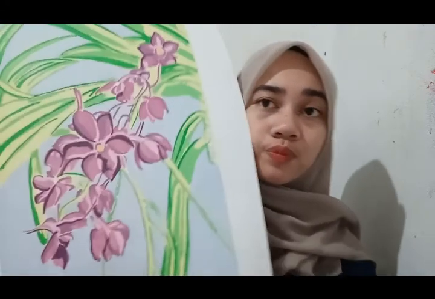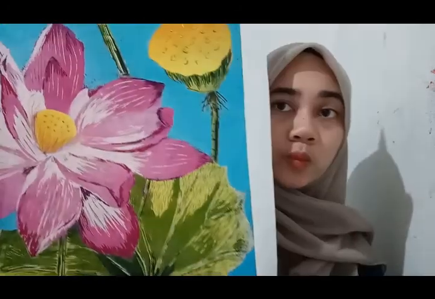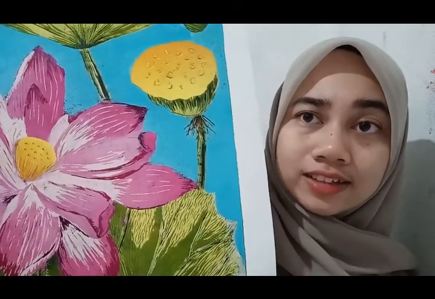Artwork number 2, silk screen. And artwork number 3, lino cut. I will show these 3 artworks to my students before I start my lesson about types of printing.